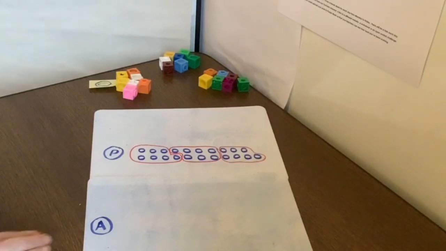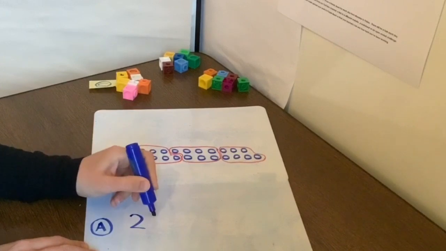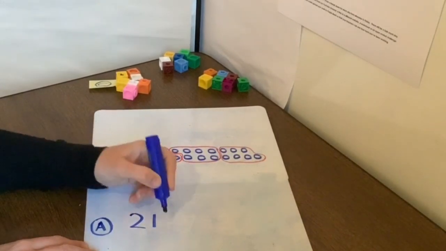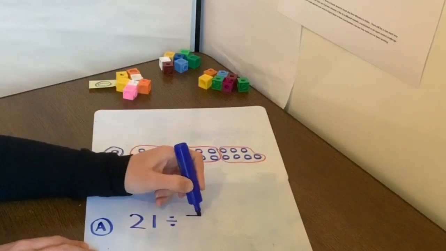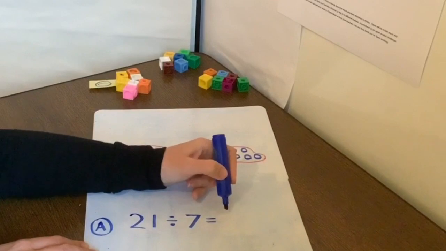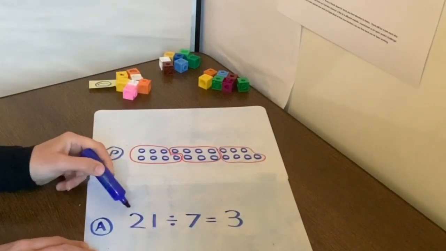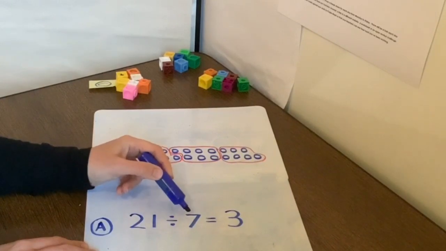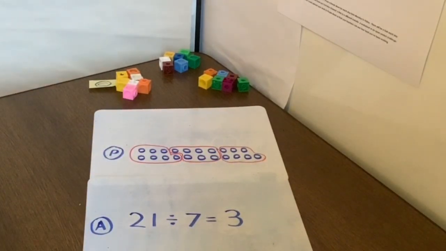And then let's write it out abstract. So we know we had 21 cards all together to start with. And we divided them or put them into groups of 7. And we know that altogether there were 3 groups of 7. So this is telling me that 21, so a total of 21 divided into 7s would equal 3. So my division sentence, 21 divided by 7 equals 3.